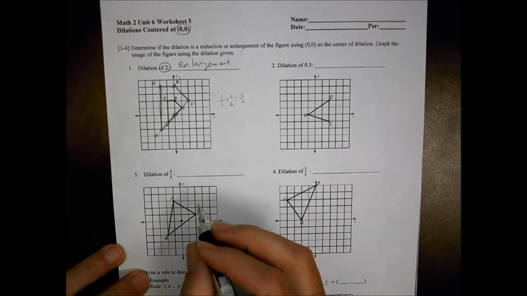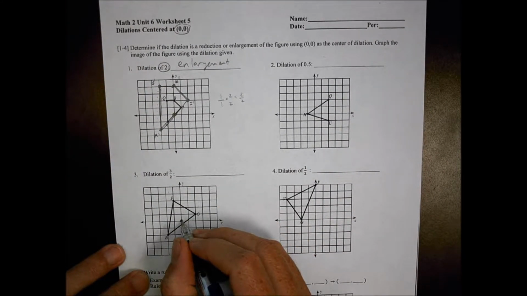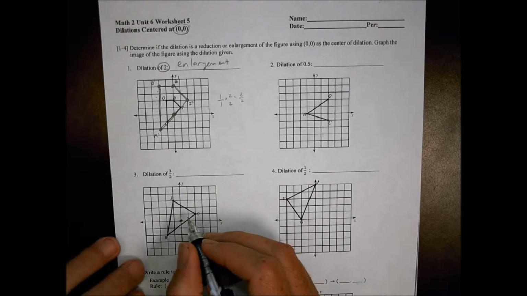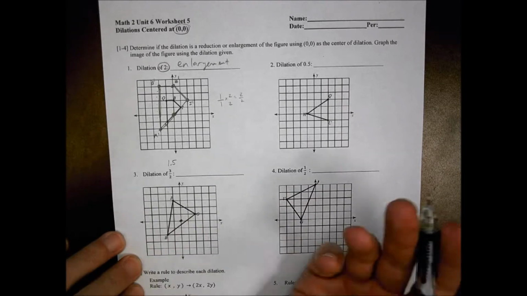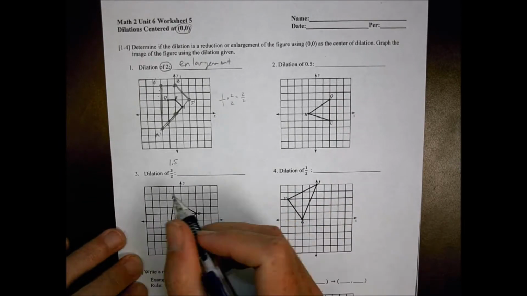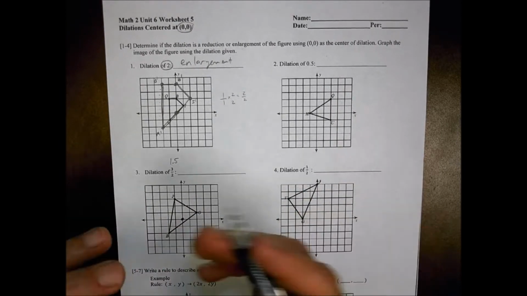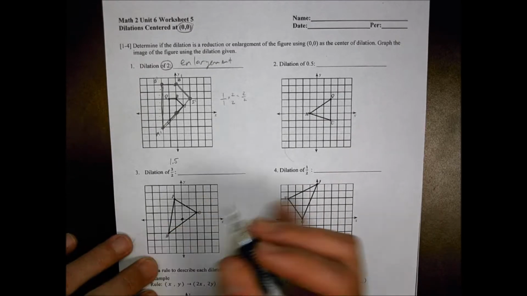Number 3 is a little different. We're going to have a dilation of 3/2. Now 3/2 is like 1.5, right? So it's going to be larger than the original. It's not times 1, it's times 1.5. So it's a half more, basically, is what we're talking about.